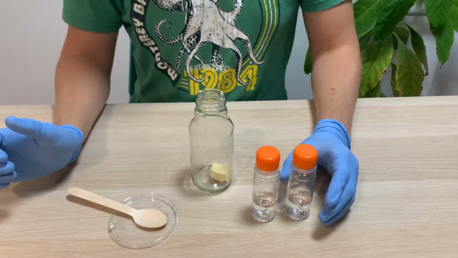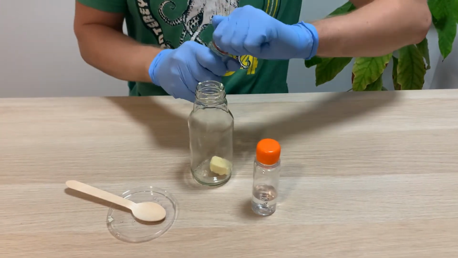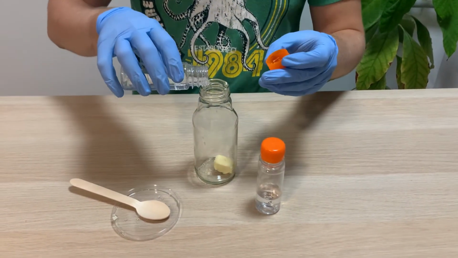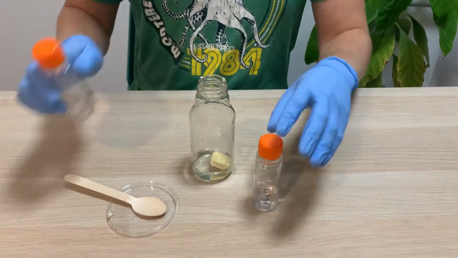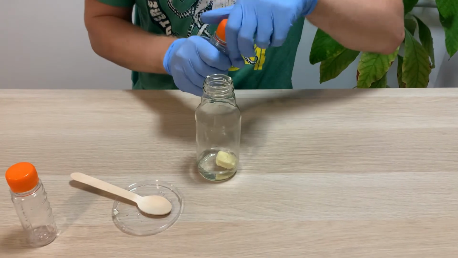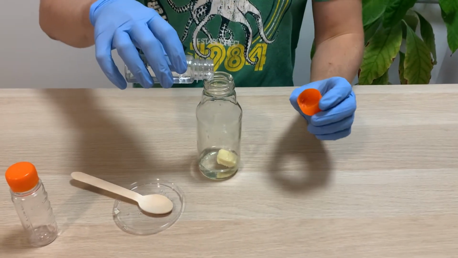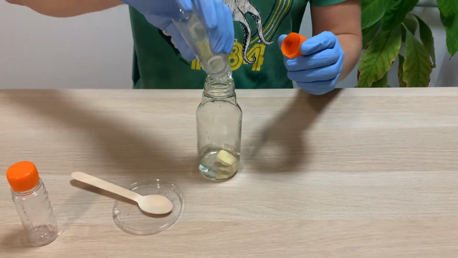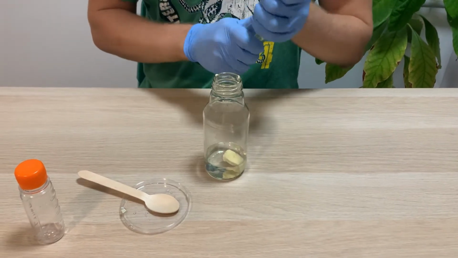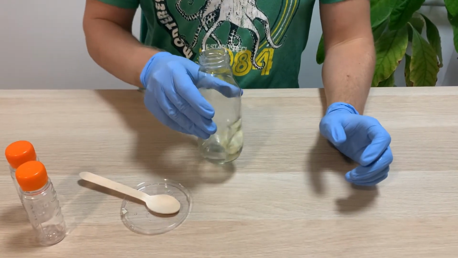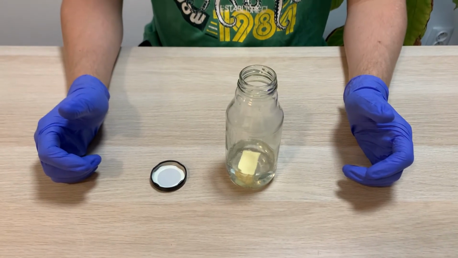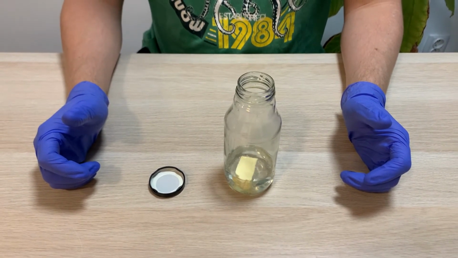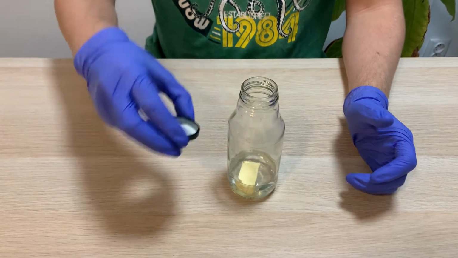Then add 20 milliliters of ethanol. And then 20 milliliters of sodium hydroxide. Mix it well. Cover, but do not close the bottle completely in order to allow the evaporation of liquid.